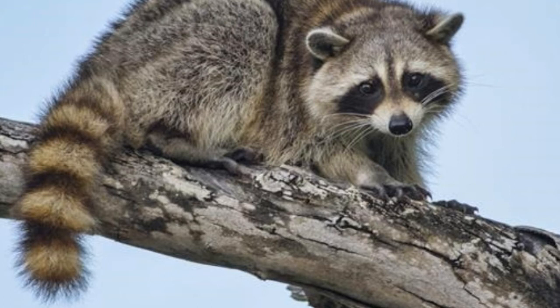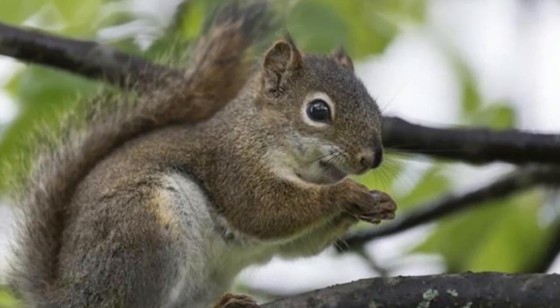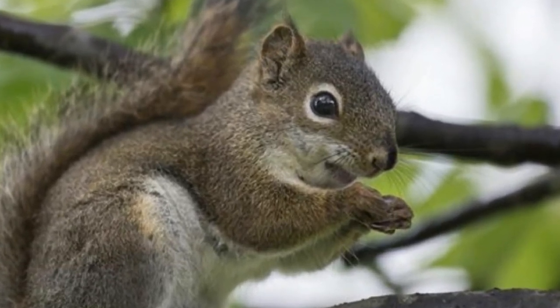Red fox. Diet: small mammals like rabbits and squirrels, insects like crickets and grasshoppers, birds, crayfish, fruits, berries, and even grasses. Common chimpanzee. Diet: a variety of plants, fruits, flowers, leaves, tree bark, honey, nuts, insects such as termites and ants, eggs, and even small animals.